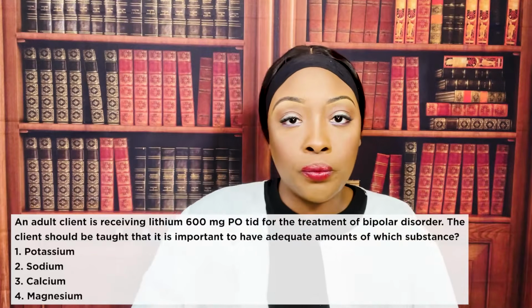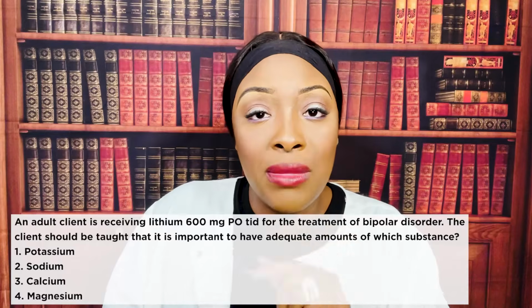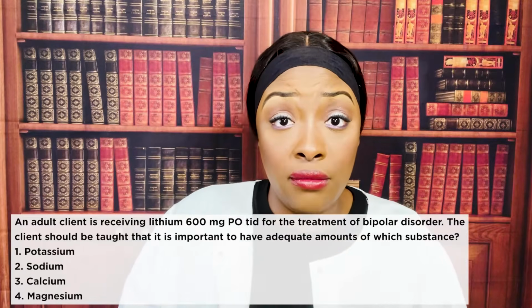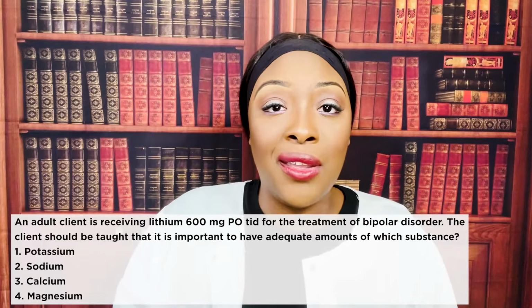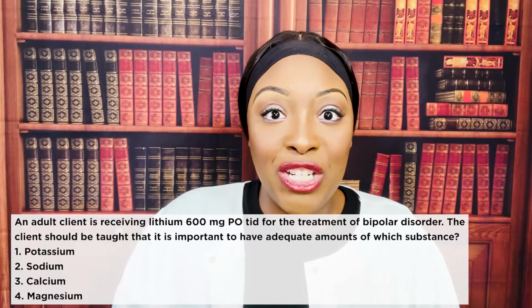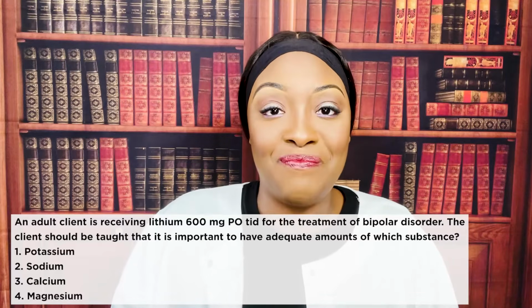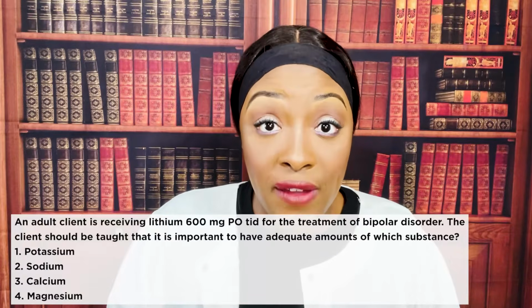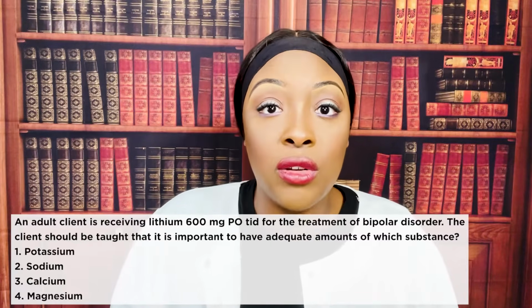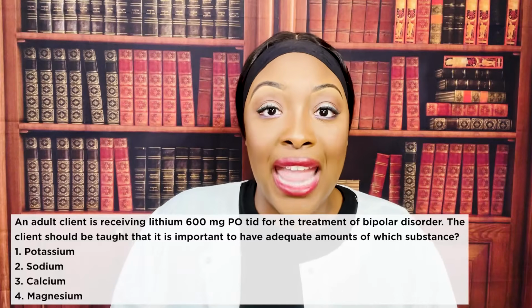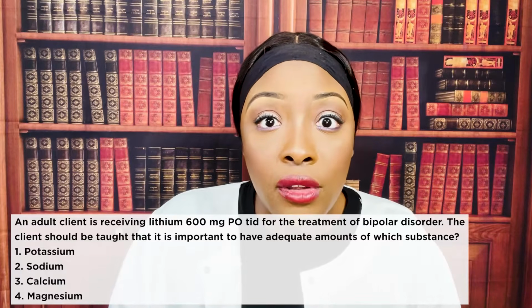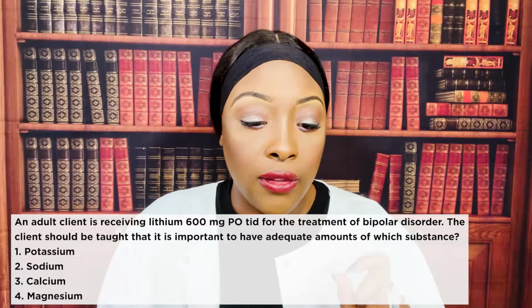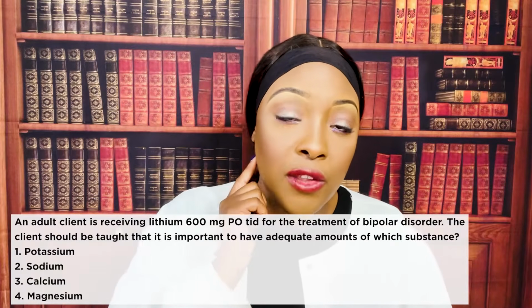Here's why. When the sodium level is less than 135, that's hyponatremia. Guess what? That puts the patient at risk for lithium toxicity. And when the sodium is higher than 145, which is hypernatremia, that puts the patient at risk for getting a subtherapeutic level of lithium. Okay? So it's very important that you keep it 135 to 145.